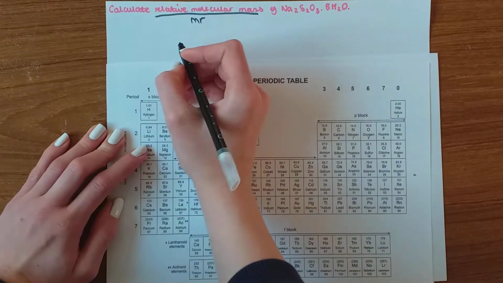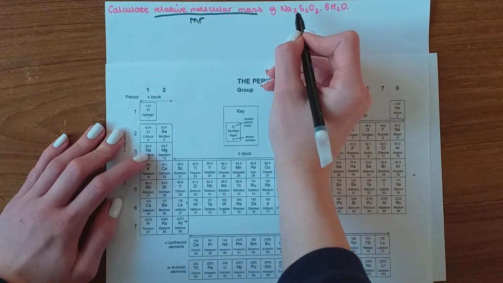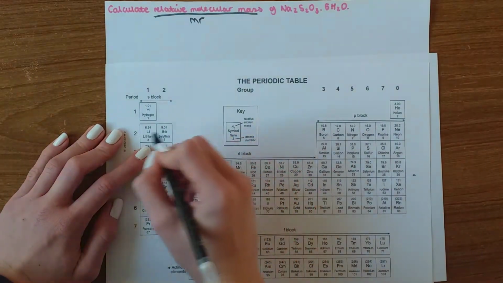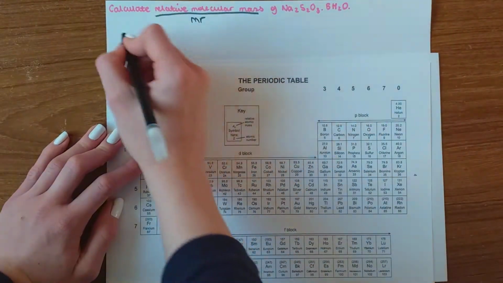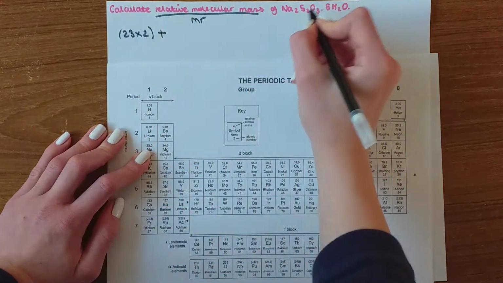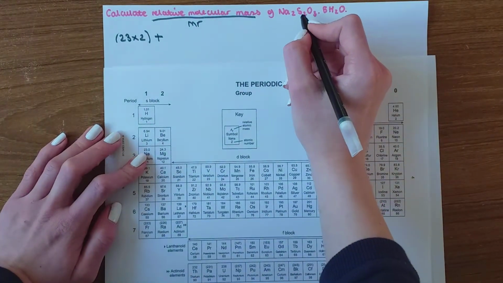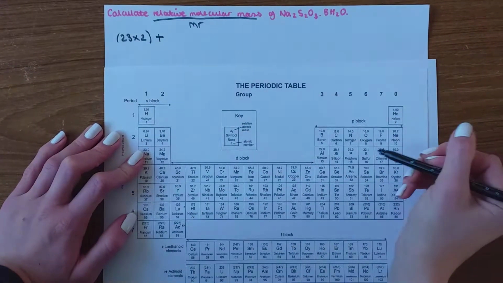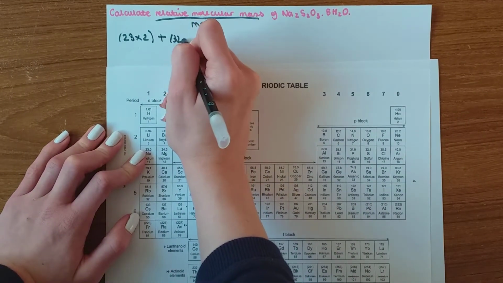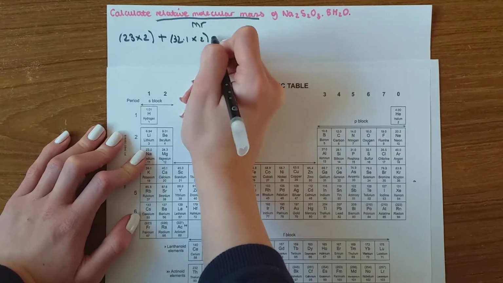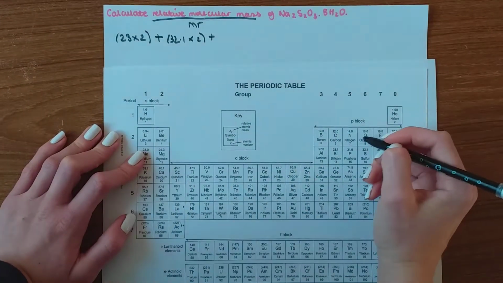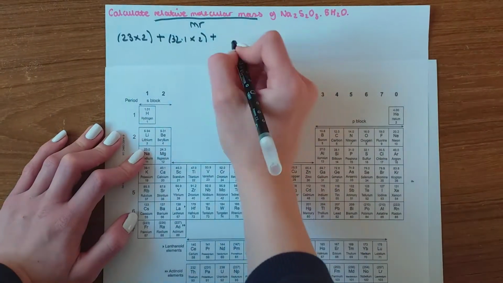And what you gotta do is just times the relative atomic mass, which is the top number, by 2 because we've got 2 of them, so 23 times 2. Then we add the relative atomic mass of the second one, which is sulfur. Sulfur is right here, it's 32.1, and we also got 2 of them. Then you add the relative atomic mass of oxygen, which is 16, and this time we've got 3 of them.